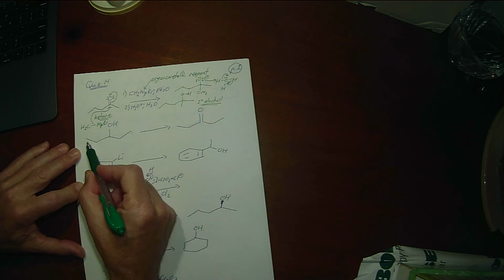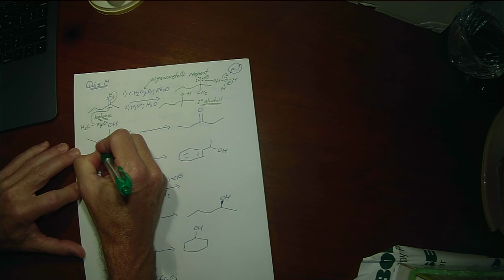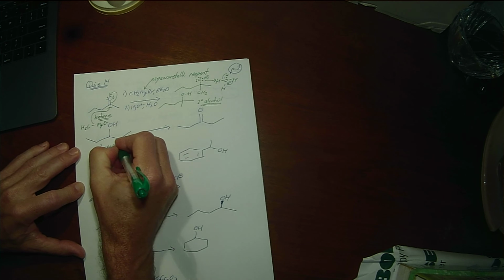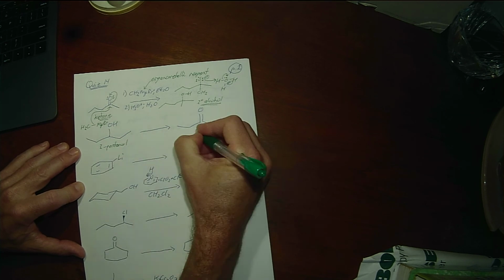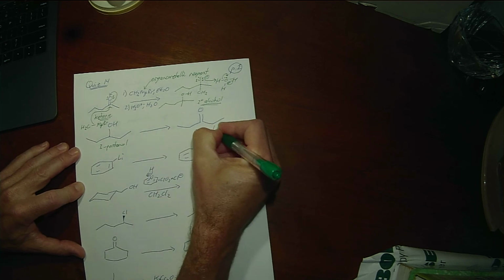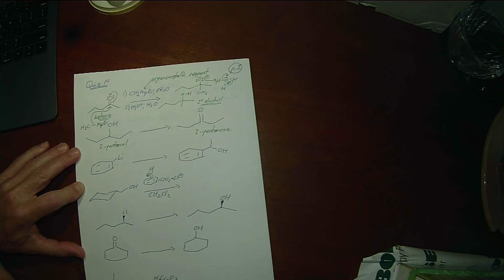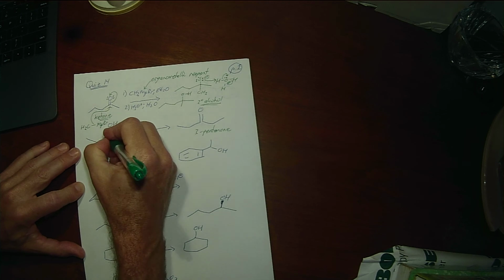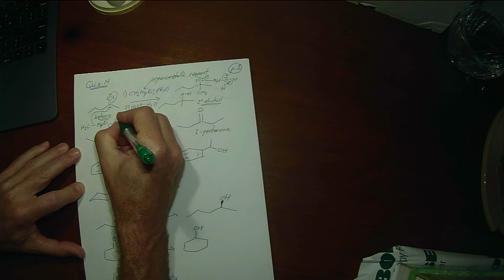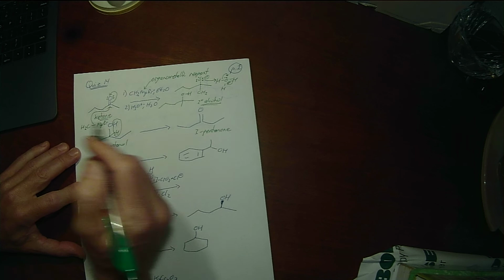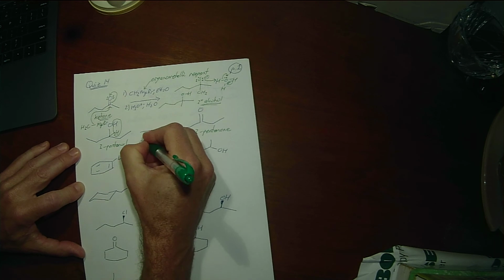Here you'll notice that we're starting with 3-pentanol, and we're ending with 3-pentanone. So we've got the same number of carbons. There are no carbon-carbon bond forming reactions involved in this reaction. All we're doing is removing 2 hydrogens, one from the oxygen and one from the adjacent carbon, to form a ketone. That's an oxidation.